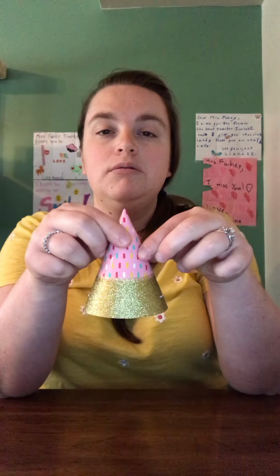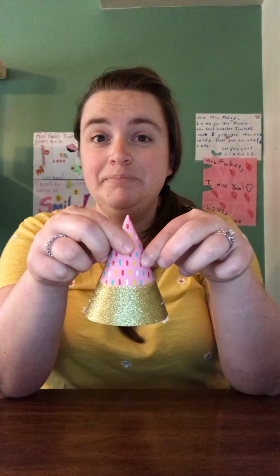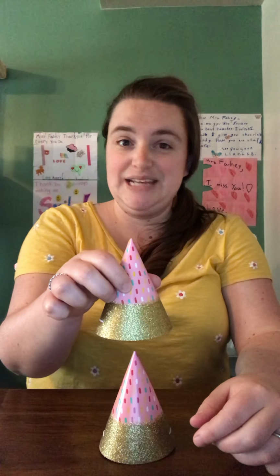It's not really rolling, it's wobbling. But when I push it, the whole thing kind of moves. It doesn't go like a ball like I want it to. It just kind of wobbles, right? So a cone does not roll. And a cone does not stack. See?